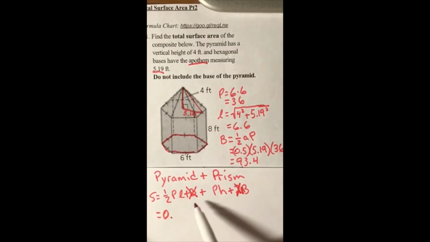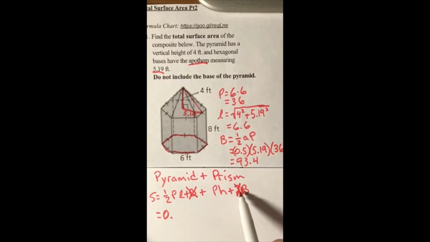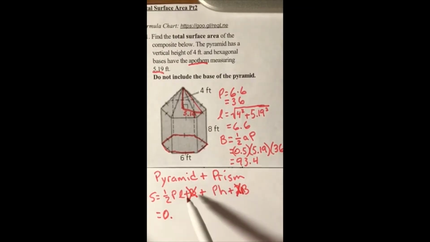We can replace everything and get our total surface area. But it's very important that you understand how to manipulate the formulas to find surface area of a composite.